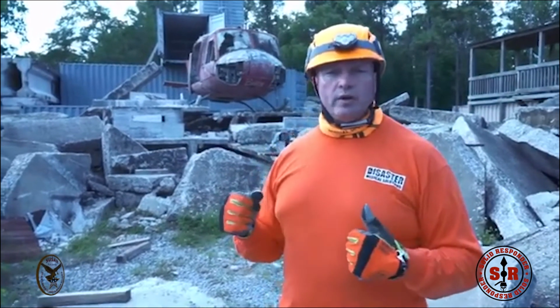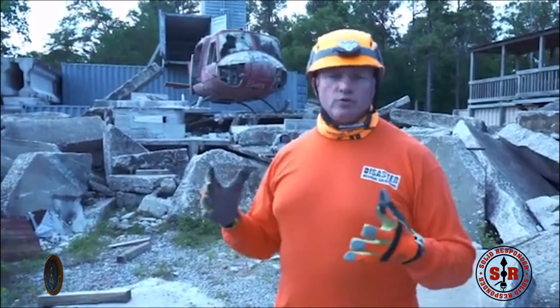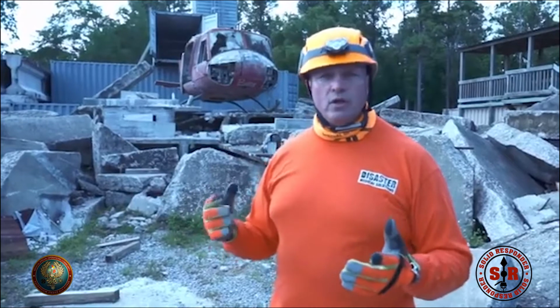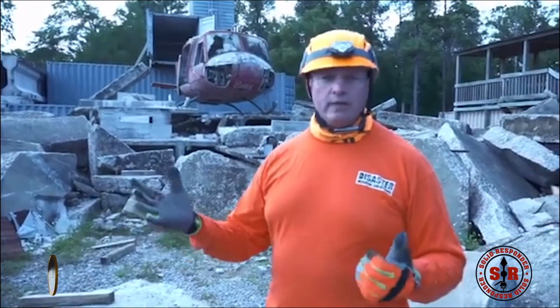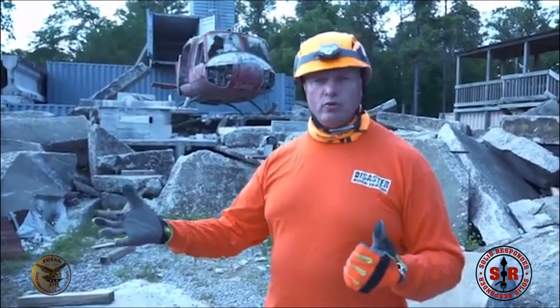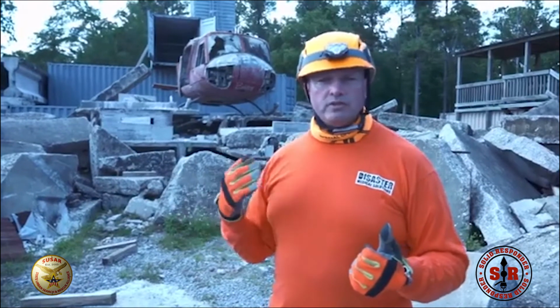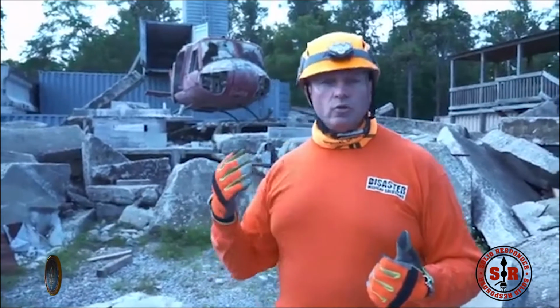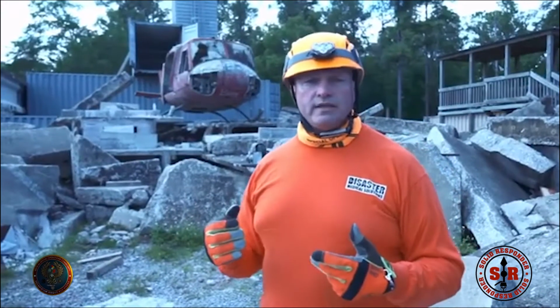Something else we can employ are search cameras and also listening devices that are very sensitive and pick up sound from inside the pile or hard surfaces, and enable that transmission of sound through the material to become the sound we hear with our ears. So it's seismic transmission of sound to our ears, with certain devices that are out there.